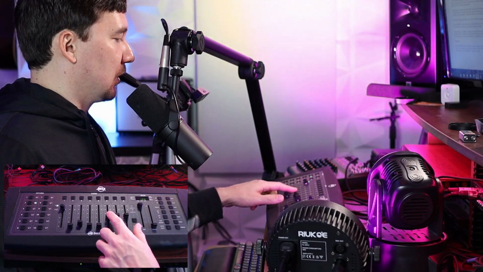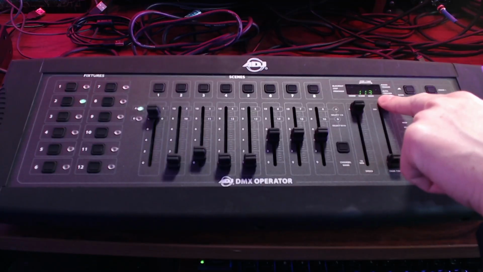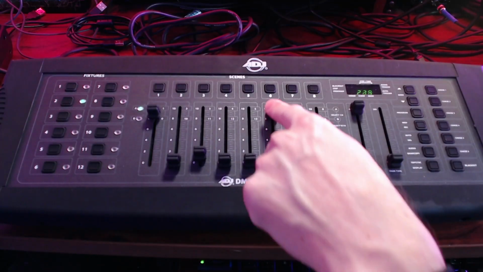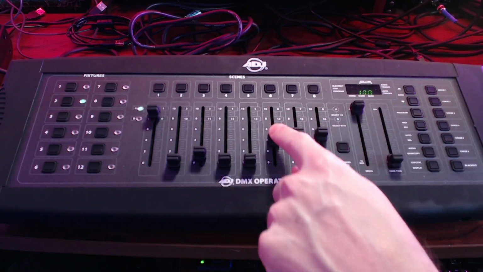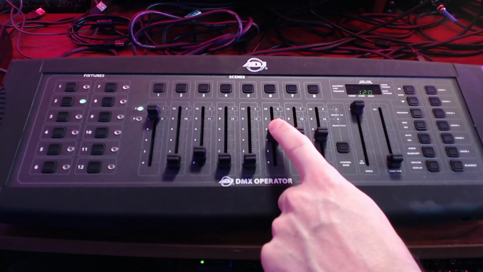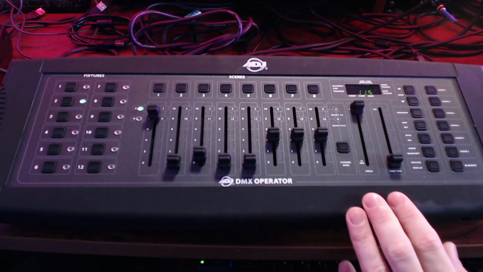I mean, just having 3 operations in the same slider seems kind of weird, but I'll just use the dimmer, and I'll just put it somewhere in the middle, and you can see here on the display what the numbers are. It goes between 1 and 255, so we want about halfway on that dimmer there.